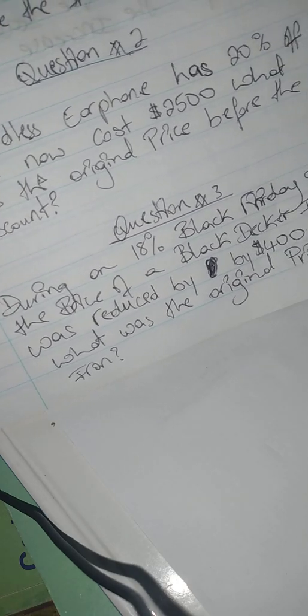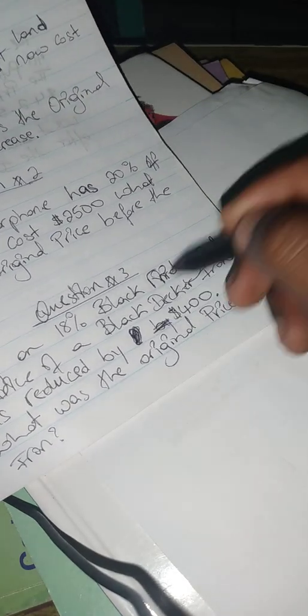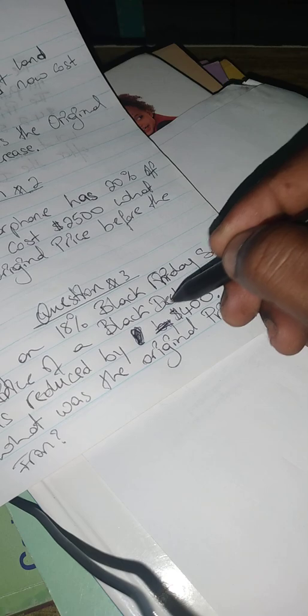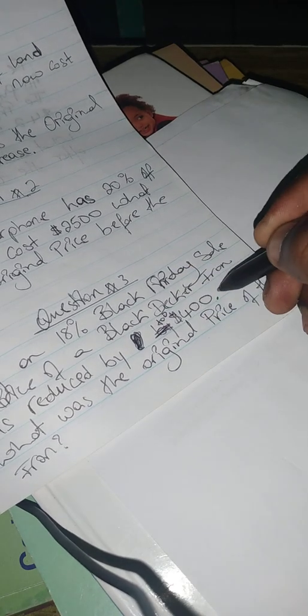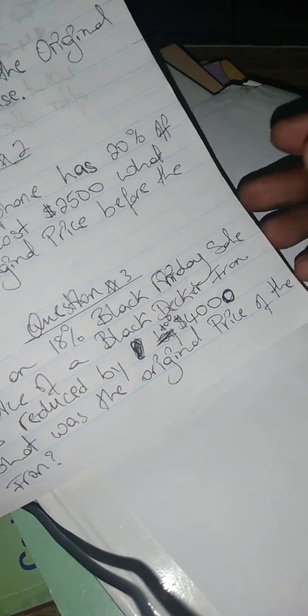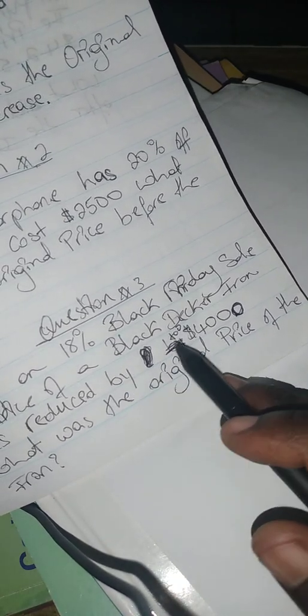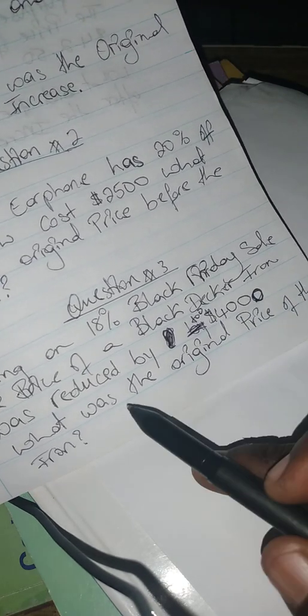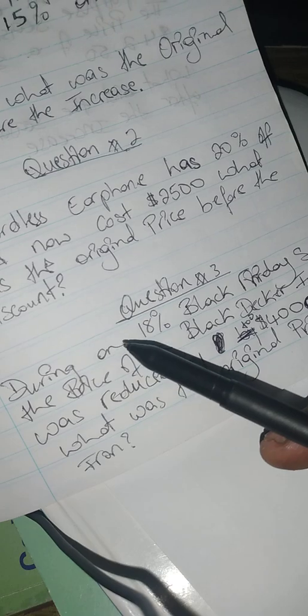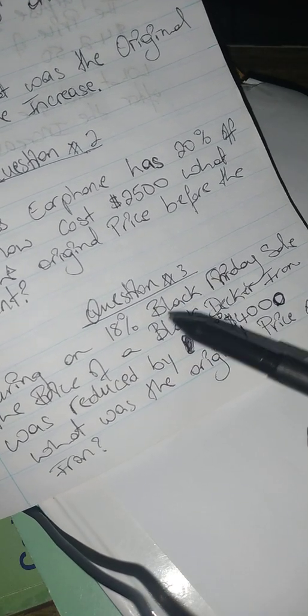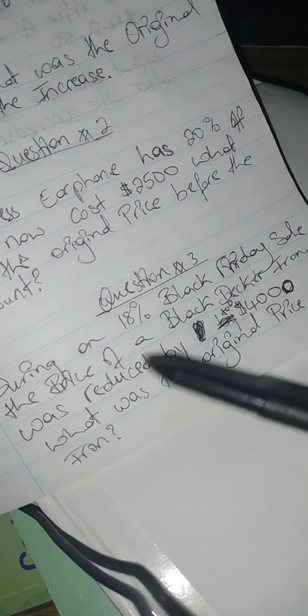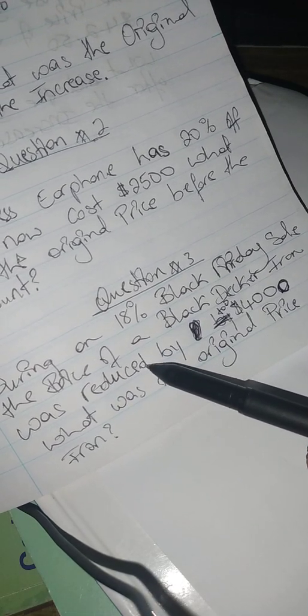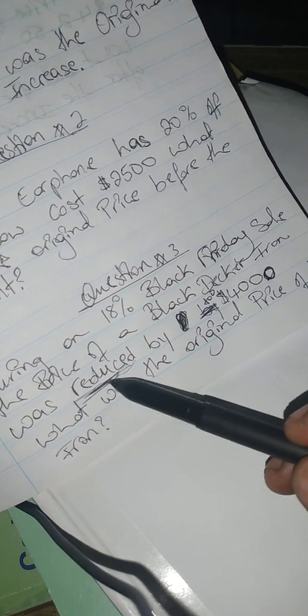Alright then. So, during an 18% Black Friday sale, the price of a Black+Decker iron was reduced by $400. No, it's not by. It was reduced to $4,000. Sorry about that. So it's not by, as you can see. It was reduced to, which is the new price. What was the original price? So the first thing I want to find out, what percentage change took place? Is it an increase on the item or is it a decrease? The word reduced is saying that a decrease took place.